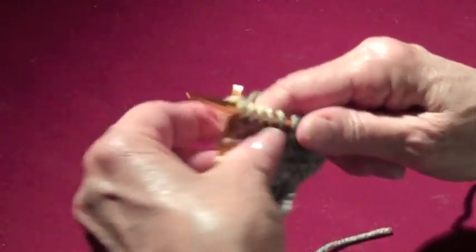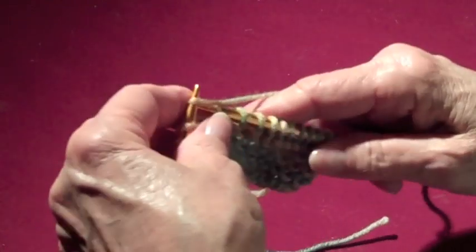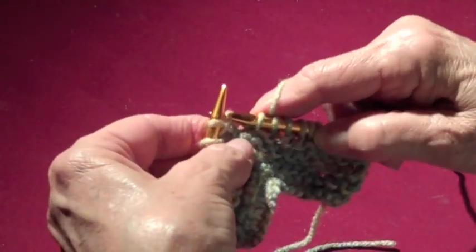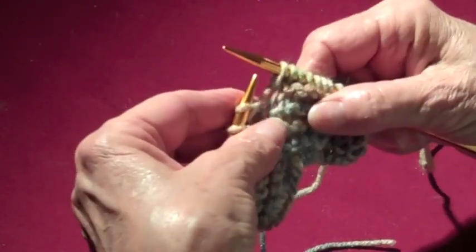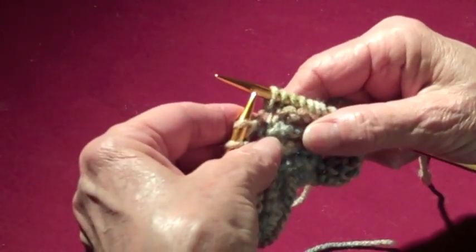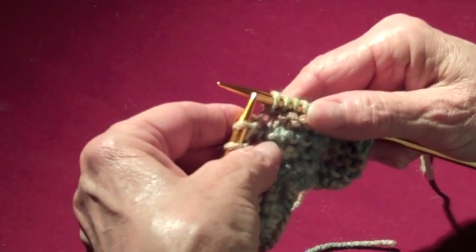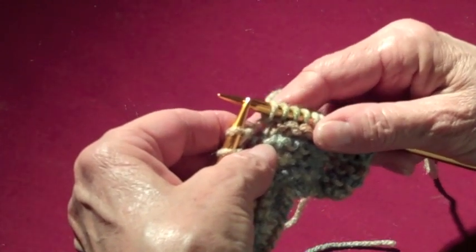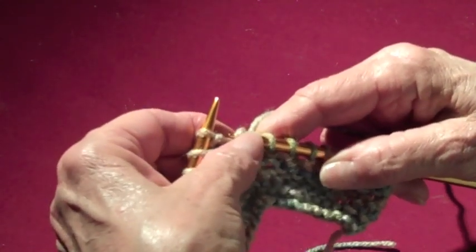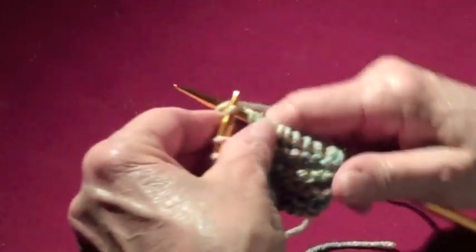Another way of acquiring an extra stitch is if you by mistake knit that one. So let's knit that one that should not have been knitted. That would be a make one. That's a way of adding another stitch, but not if you don't want to. So just let go of that one and keep knitting.